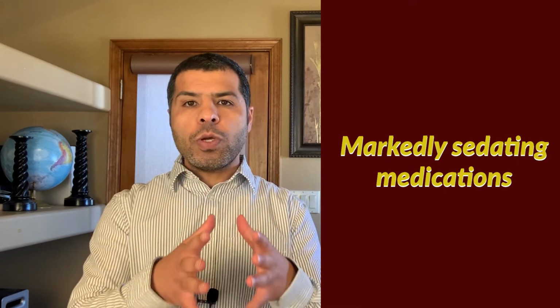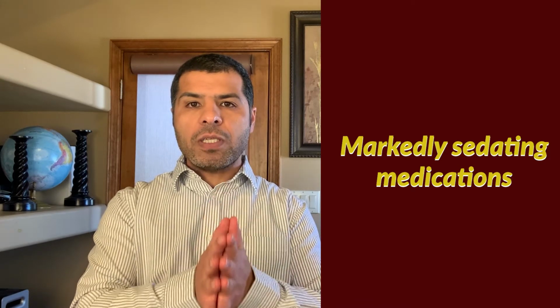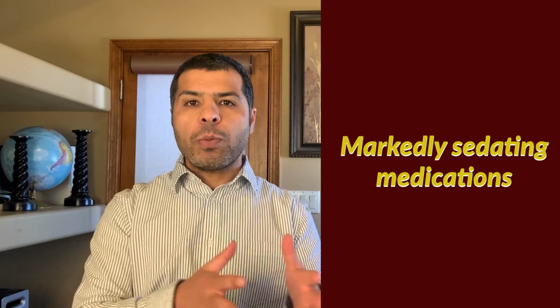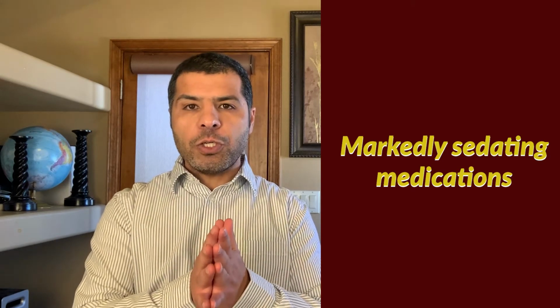So whenever you're going to give a medication that will affect level of consciousness and respiratory drive significantly, you better prophylactically intubate these patients, and status epilepticus is a clear example.